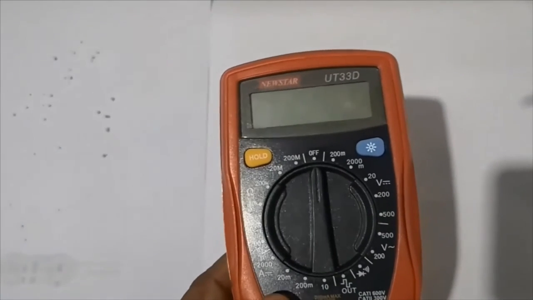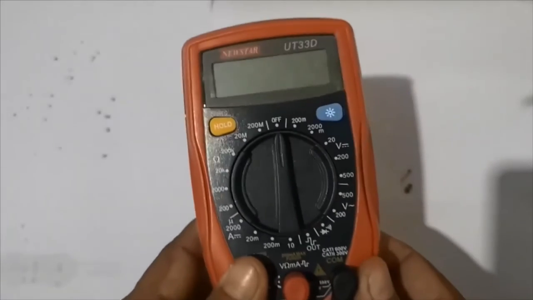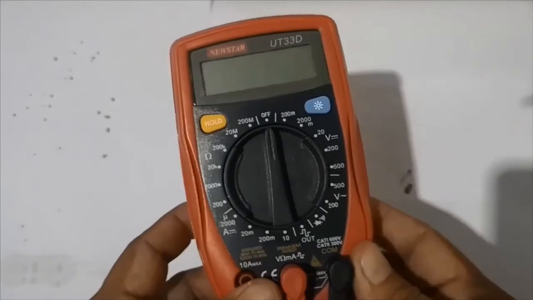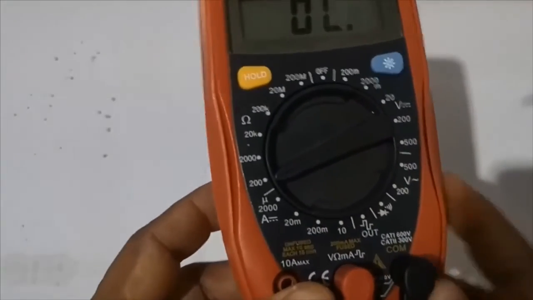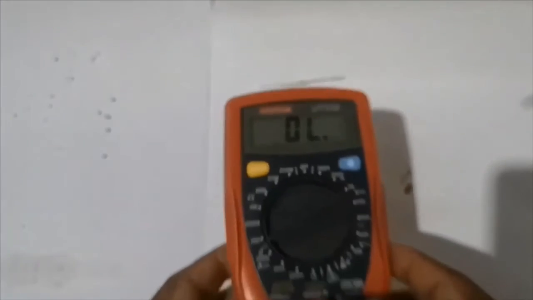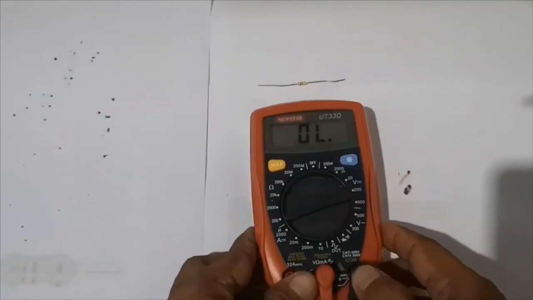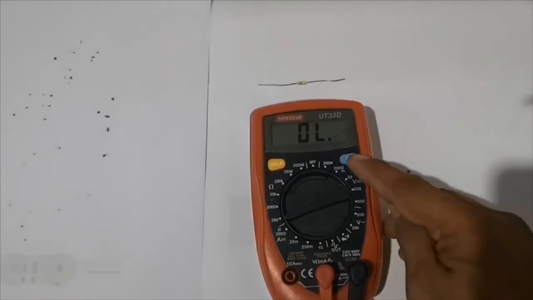Now I am going to show you how to measure the resistance using the digital multimeter. So this is the digital multimeter. First, I will set the range to 200. There, as you can see, it is now set to 200. Then I will turn on the illumination knob so that the screen will be seen clearly.